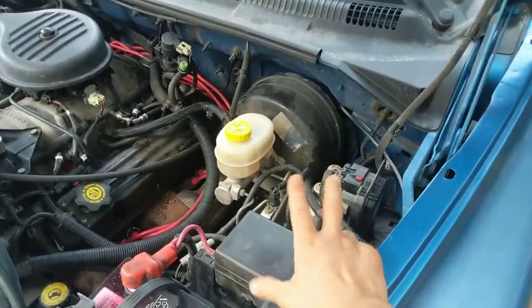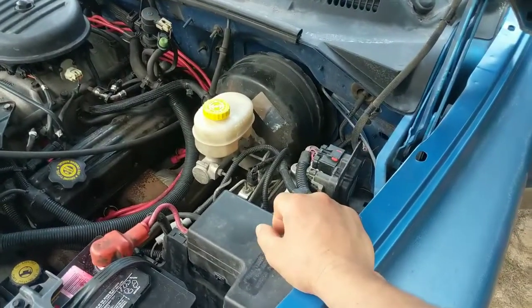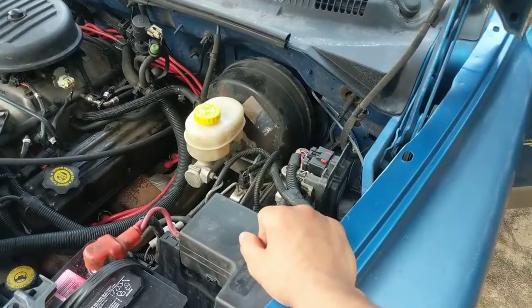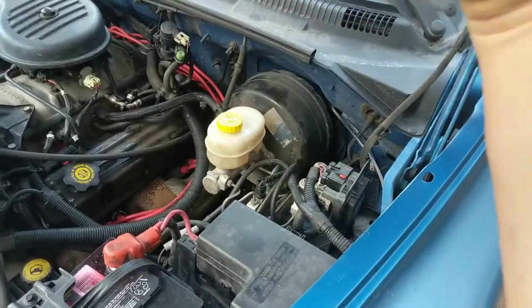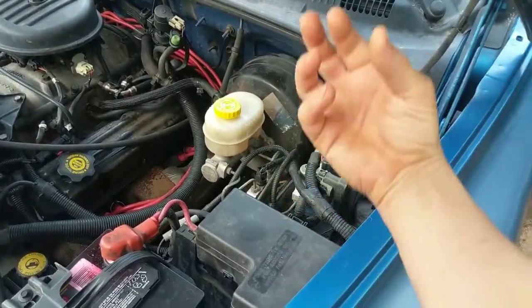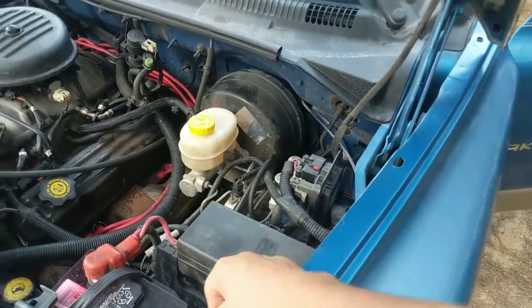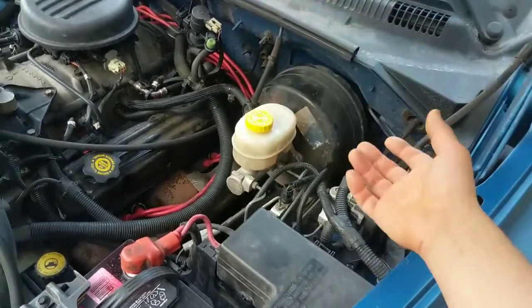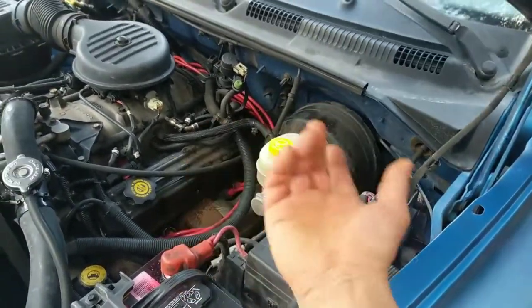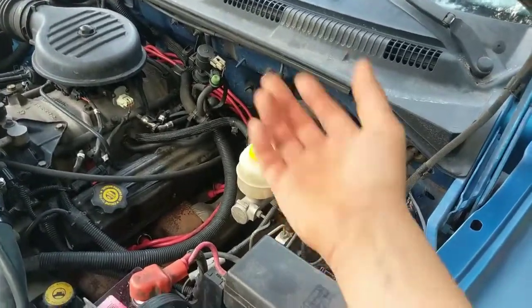DOT 5 is silicone base. Now, you're probably asking yourself, well, why do they have a silicone base fluid? Well, it's for moist, very humid climates. If you're going to be running something in the snow, or riding something in the rain, and if you ever owned an old Harley Davidson, you would know DOT 5.